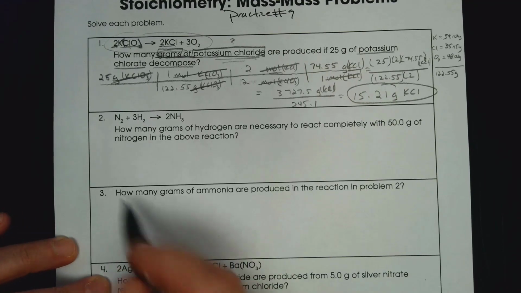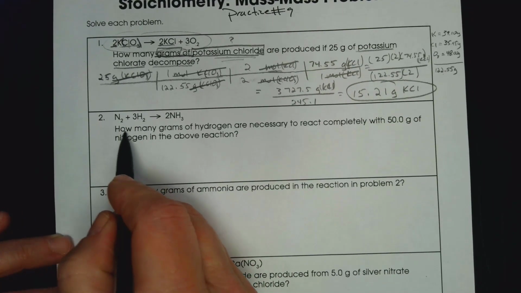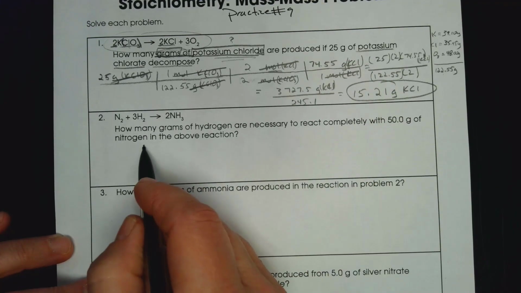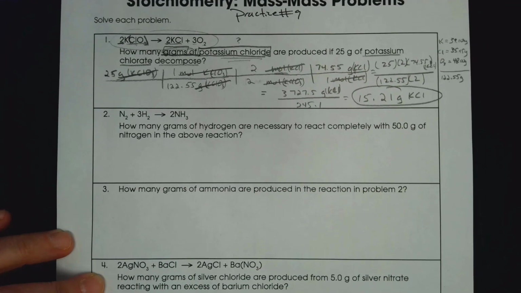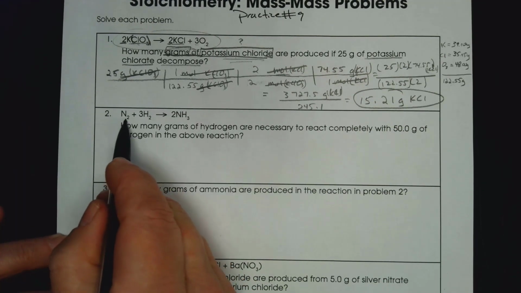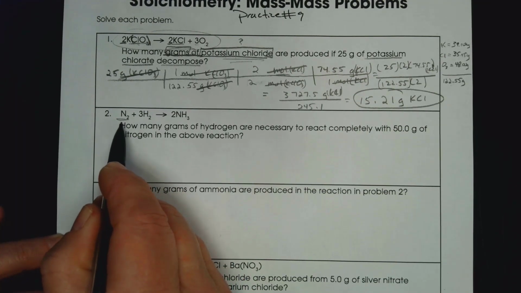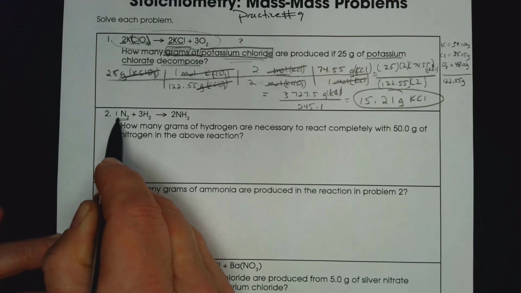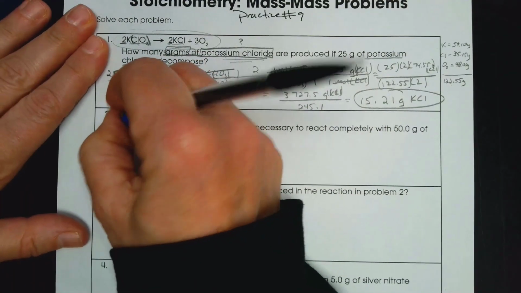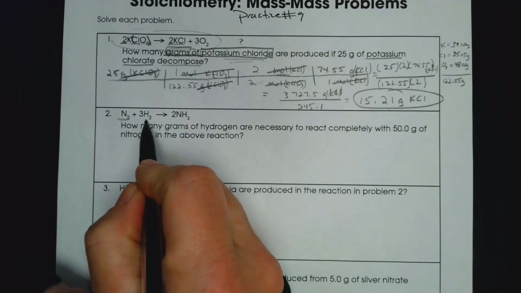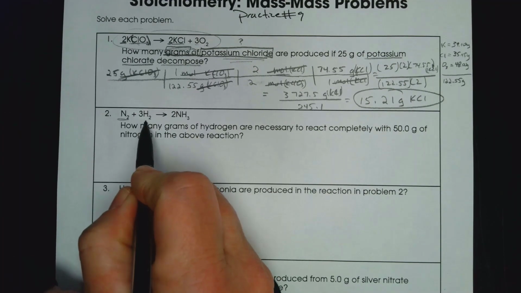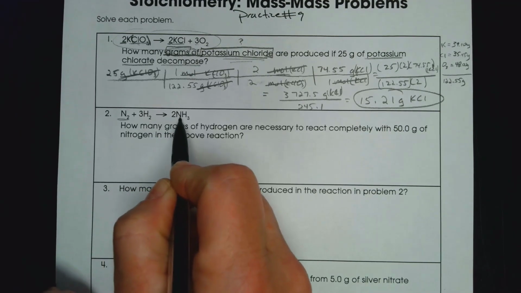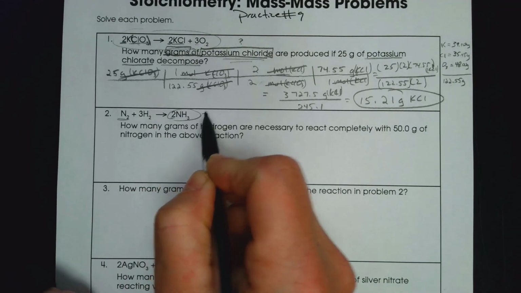All right, let's go to number 2. Now, in number 2, I want to know how many grams of hydrogen are necessary to react completely with 50 grams of nitrogen in the above reaction. Well, let's take a closer look at what we have. We have nitrogen, in this case diatomic nitrogen, or nitrogen gas. We have 1 mole of that because there's no coefficient, which means it's the same as saying 1 mole. Right here we have 3 moles of hydrogen, or diatomic hydrogen, which is hydrogen gas. And these things synthesize, and they end up forming 2 moles of the substance ammonia.